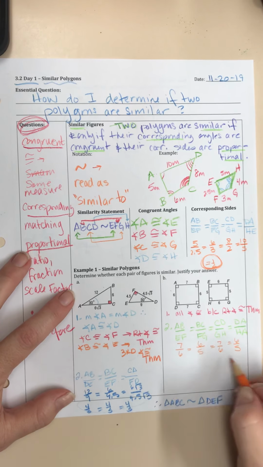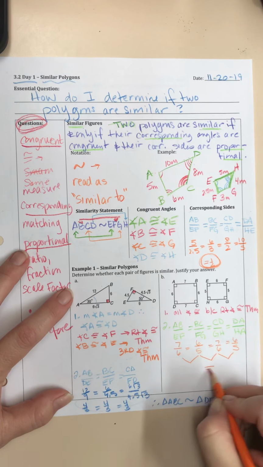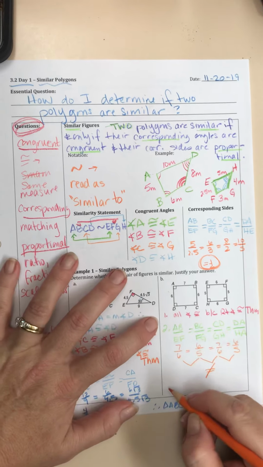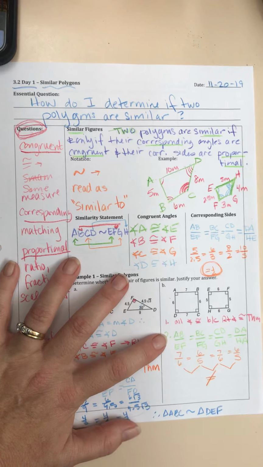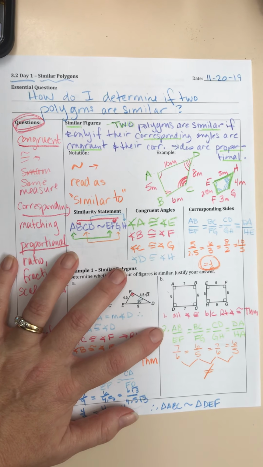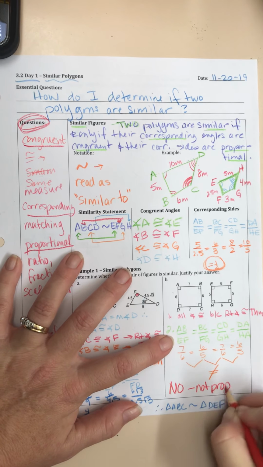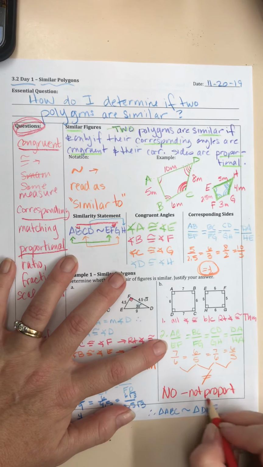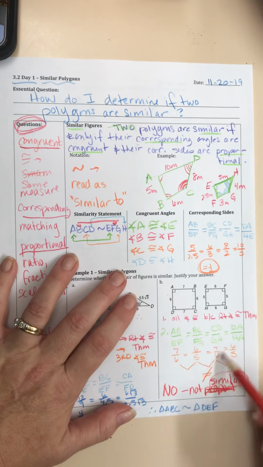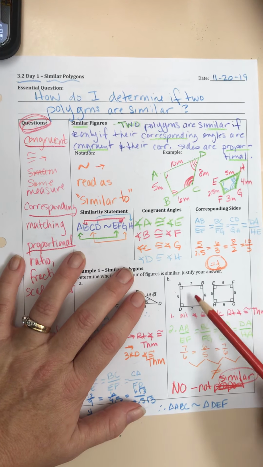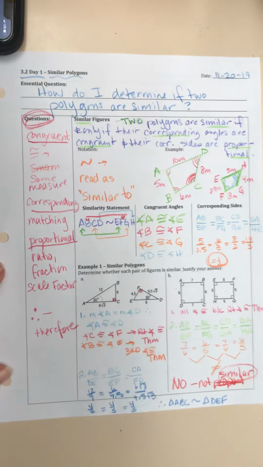Well, they have to all be the same. And these aren't, and these aren't, and these aren't. So the answer to our original question, are they proportional, is no, not proportional. Or not similar. That's the word I want to use. Okay? Because they're not even. Even though all the angles are, this is not a bigger version of this. Okay? All right, so make sure you have that, and then we'll turn it over.